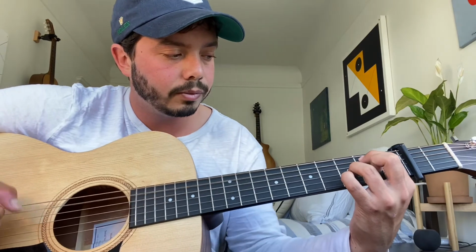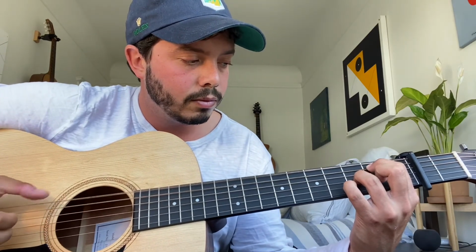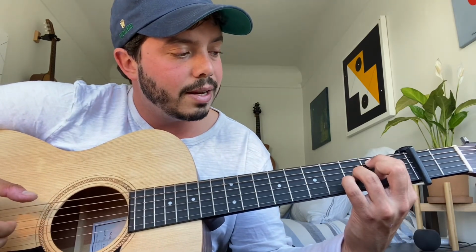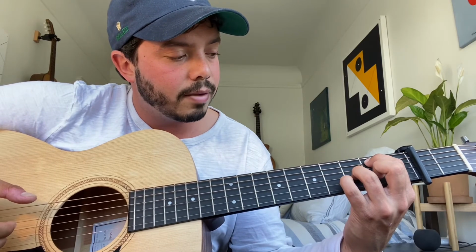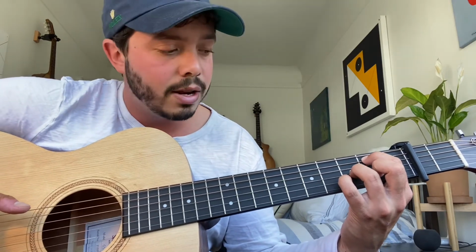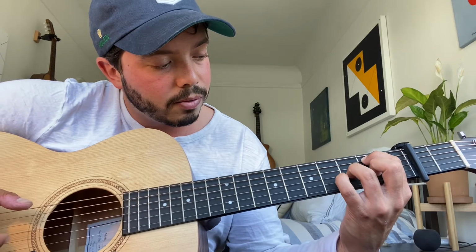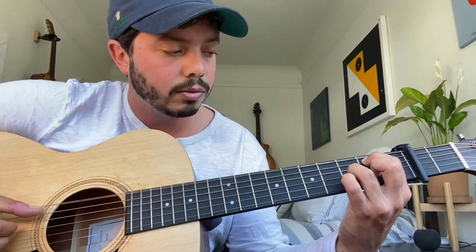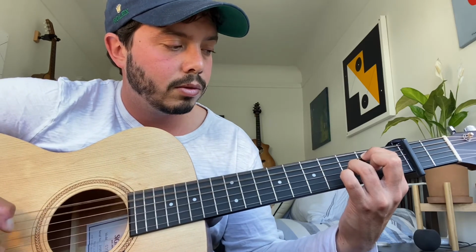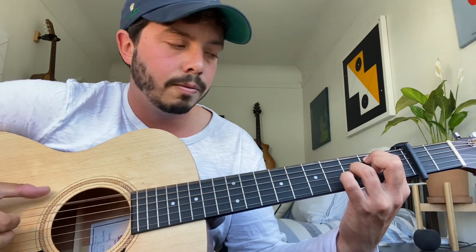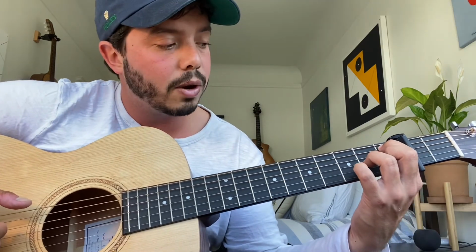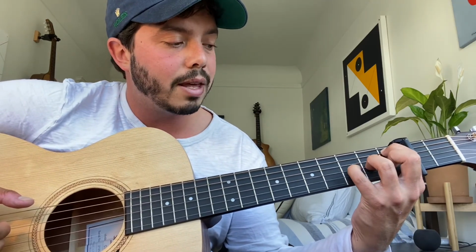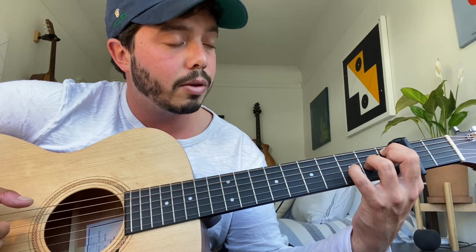And then you're going to have your index finger on the 5th string, 2nd fret, ring finger, 3rd string, 3rd fret. And then slide down, basically exactly one chord shape, but you're going to have a little bit of a melody going on here with your ring finger and your pinky.